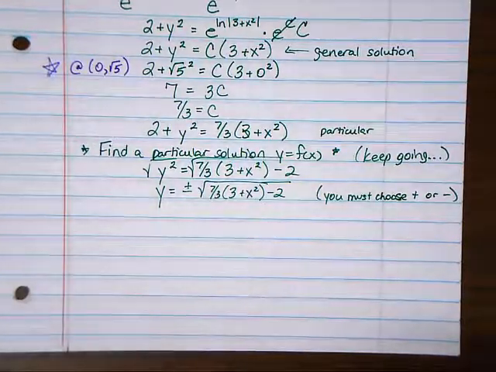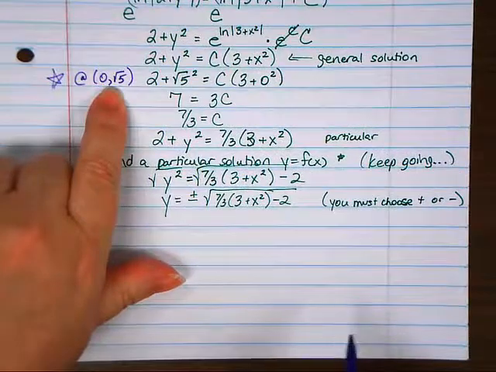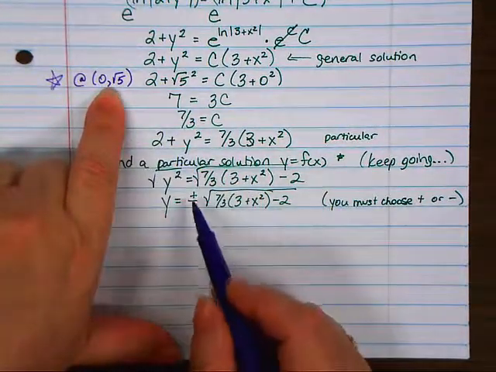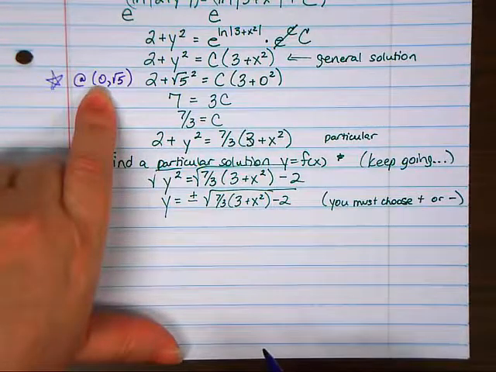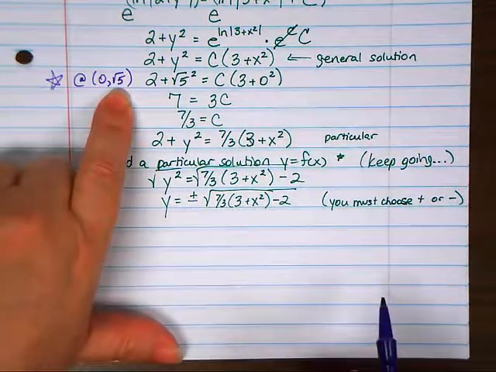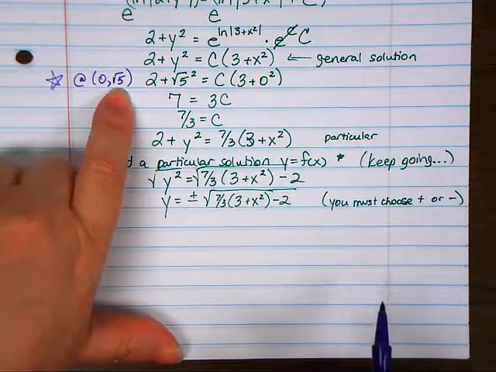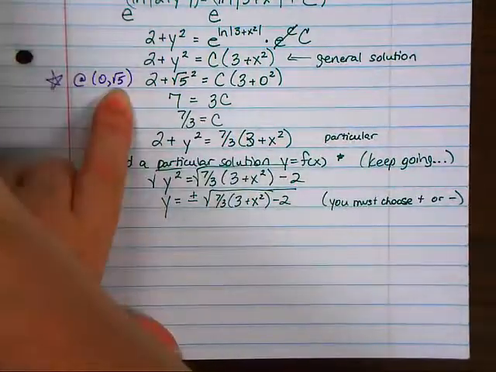Well, how do I choose? Out of a hat? No. The way you choose is based on what your point is. Okay? Which equation, if I plugged in a 0 for x, would I get a positive square root of 5 as an answer? The positive square root. Since this is positive, I want the positive one. Does that make sense? Okay.